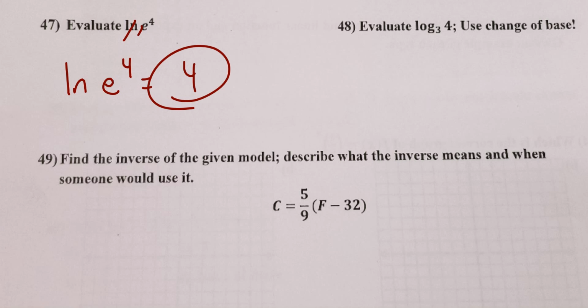The reason you use change of base is the only time you can use your calculator. The log on your calculator is log of base 10. It's the only one on your calculator. They don't have every log on your calculator, so you can't put that in your calculator. If you put log of 4 on your calculator, that's actually using log of base 10 of 4.